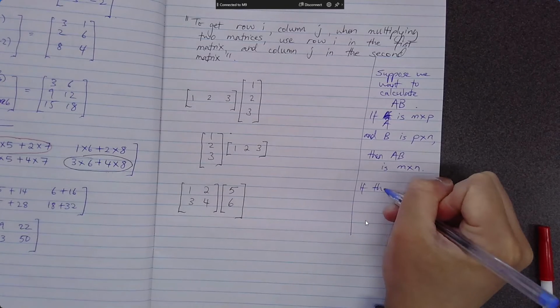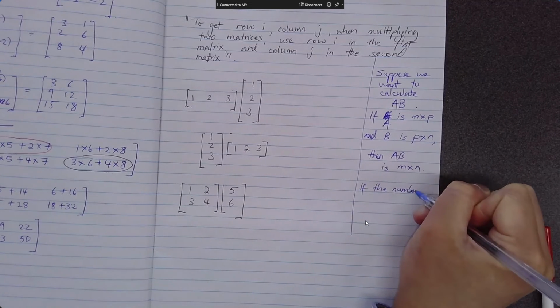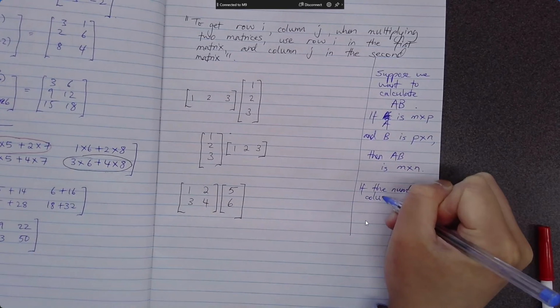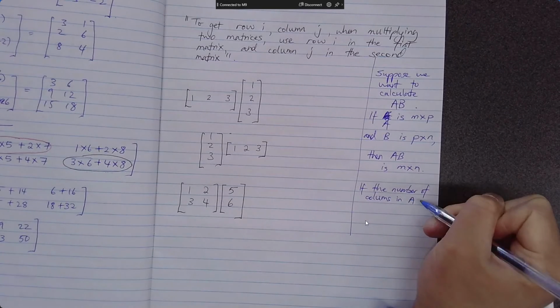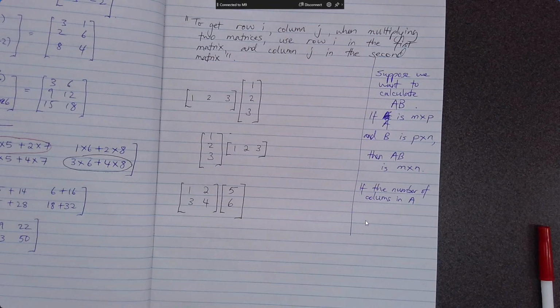If the number of columns in A, so I've allocated a whole double period for this. We're not going to do anything else than matrix multiplication today.